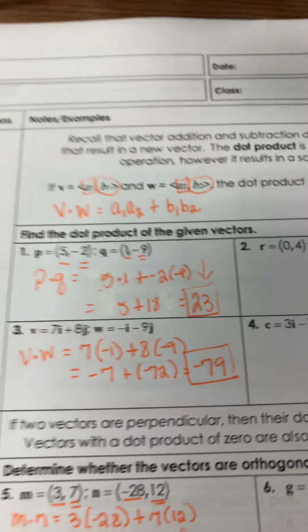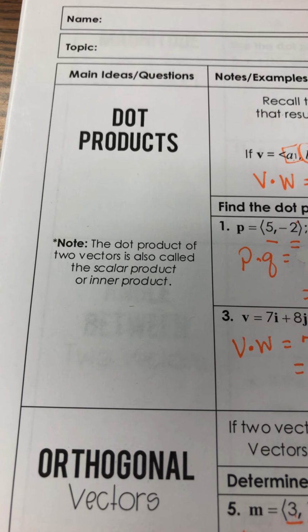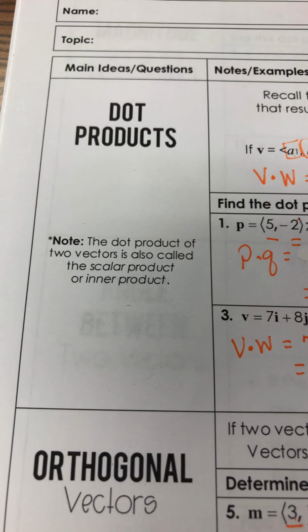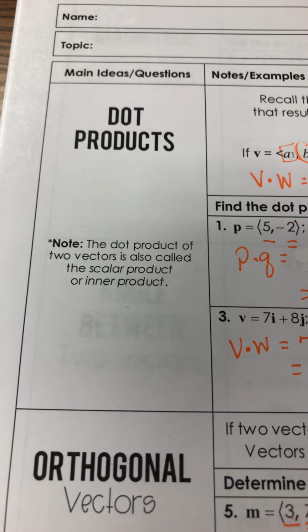Now, a dot product has some different names. If you'll note here on the side, a dot product is also a scalar product or an inner product. So if you see those words, you'll know that you're finding your dot product. And again, it is not going to be a vector. It is going to be a real number.